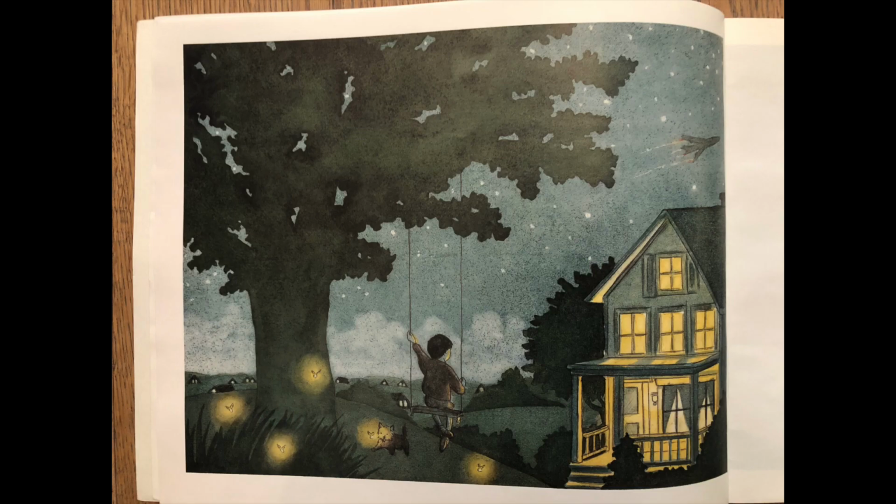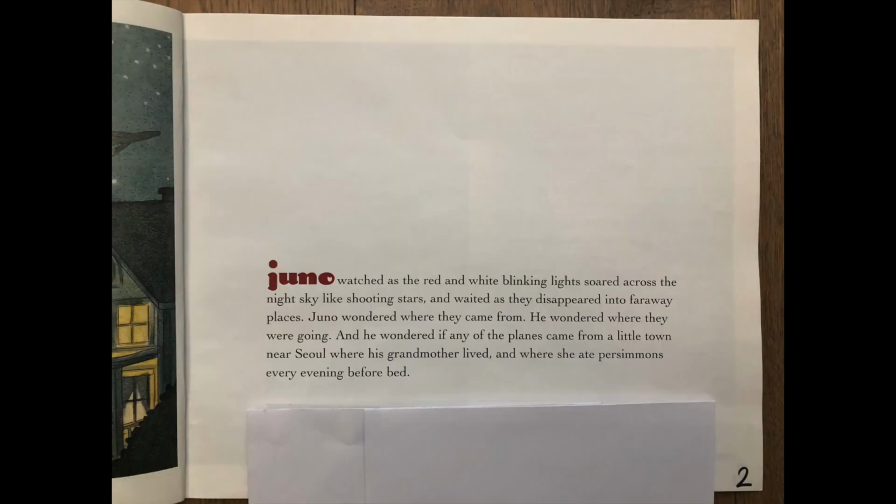Juno watched as the red and white blinking lights soared across the night sky like shooting stars, and waited as they disappeared into faraway places.